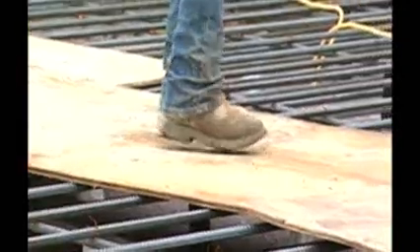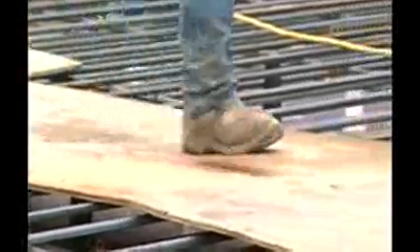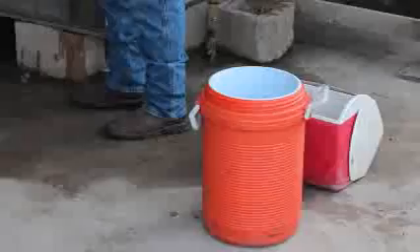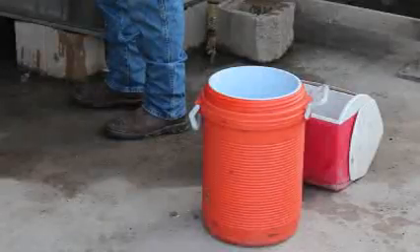Your arms and hands help stabilize you when walking. Do not walk with hands in your pockets. Avoid sharp turns and quick movements. Wear slip-resistant footwear.